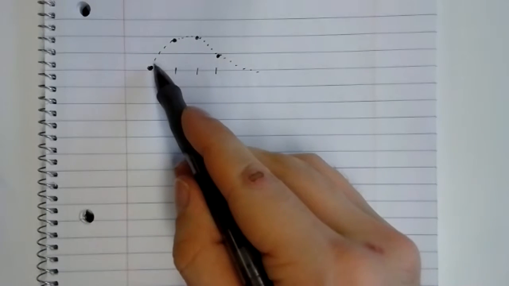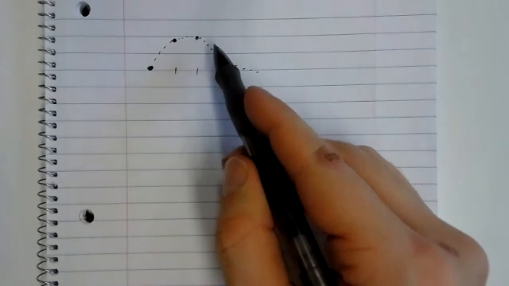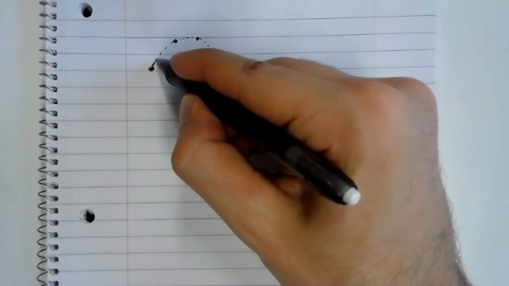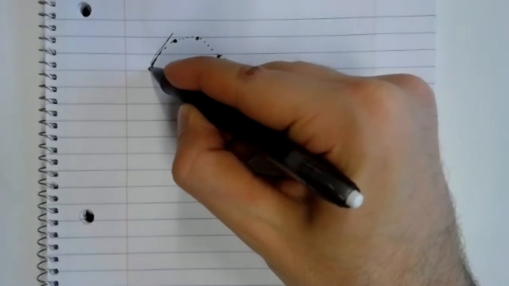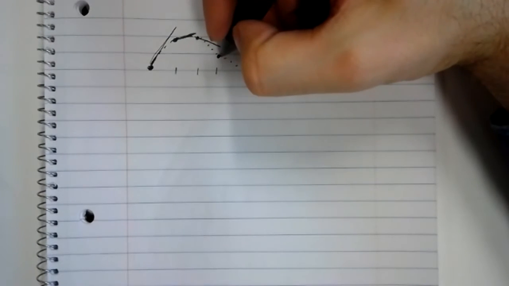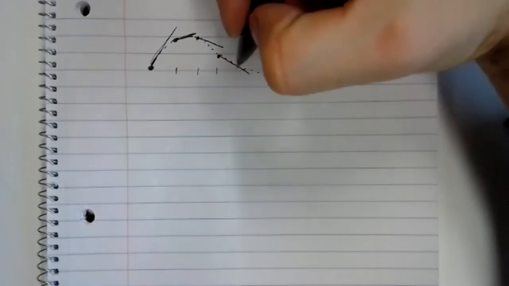Then we could linearize at each of these points, like so. This would give us an approximation of the function.